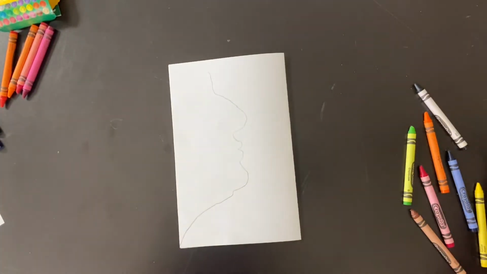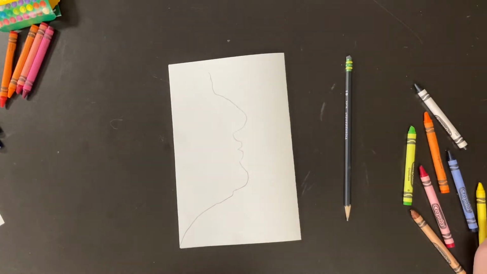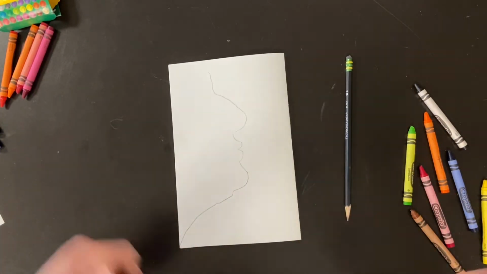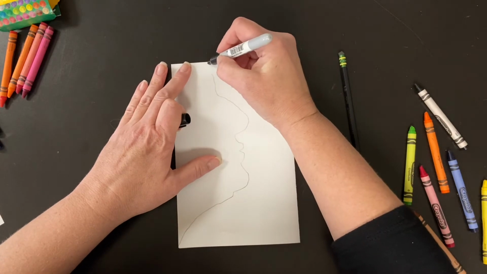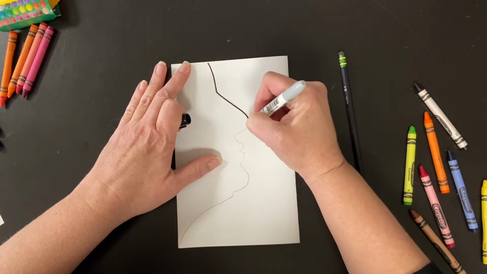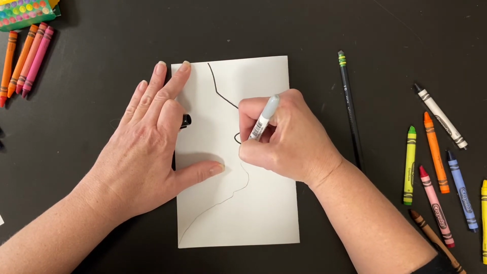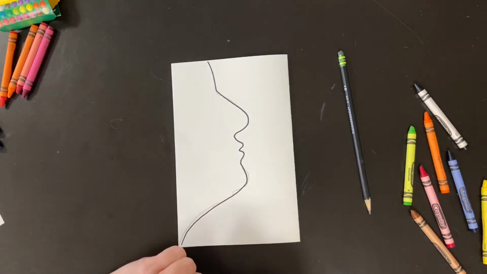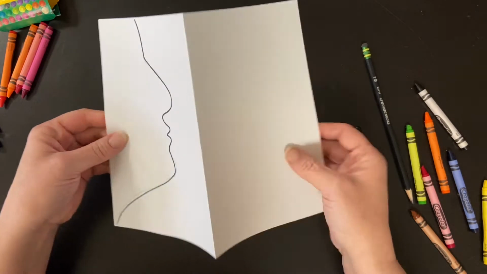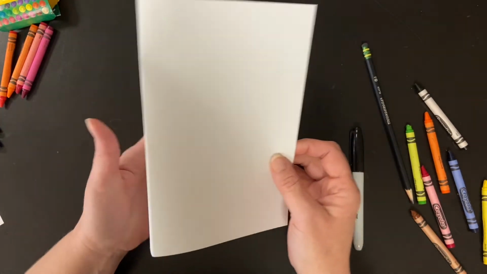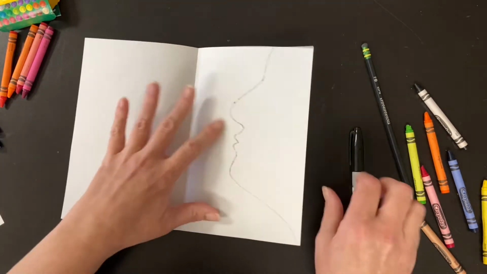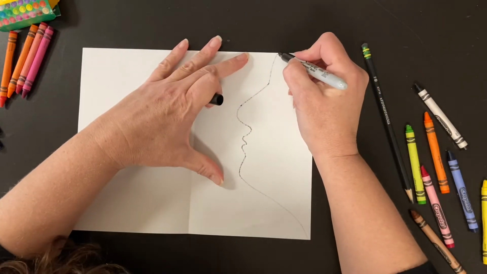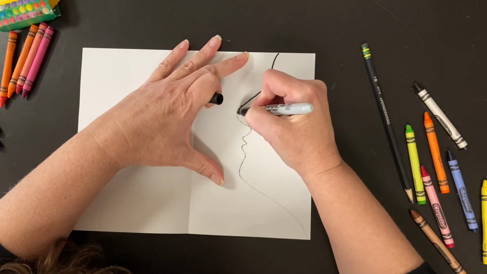Look at my face. Notice I used a pencil with that because I didn't want to put marker on my face if I messed up. Now what I'm going to do is come around, and I'm going to trace it. And there is my face. Okay, now look at it. And I'm going to look over on this side. I can see it through. So I'm going to trace over on this side.